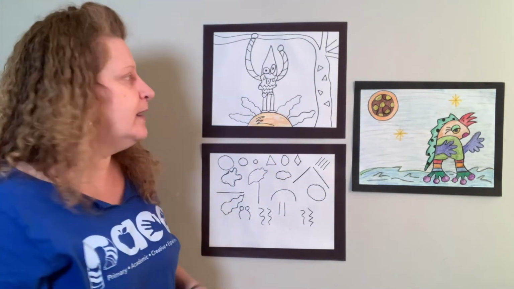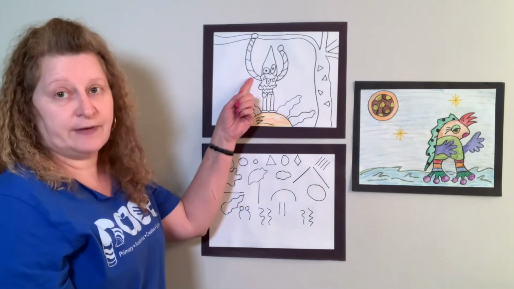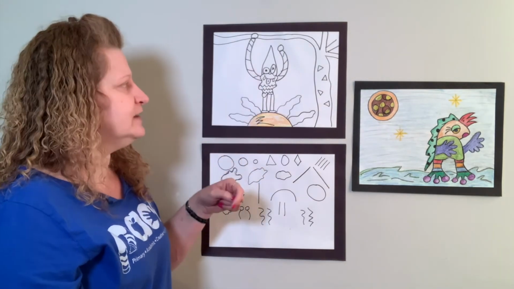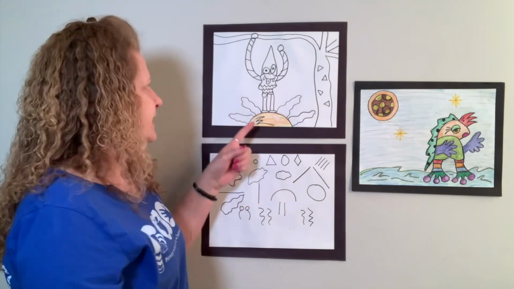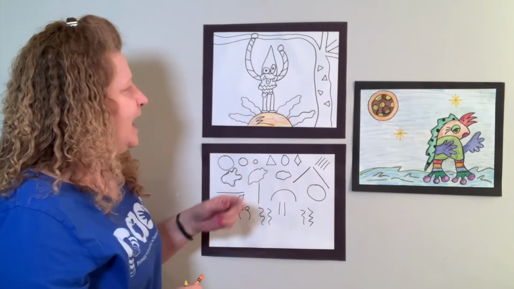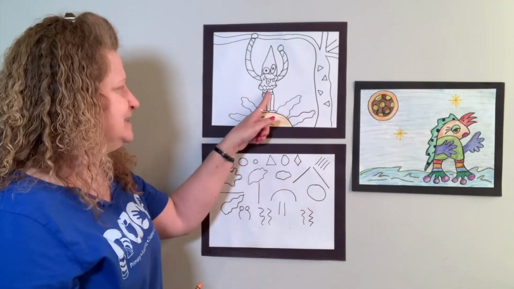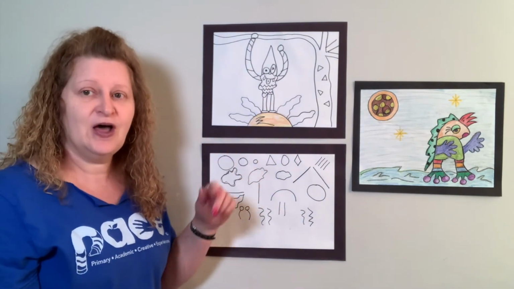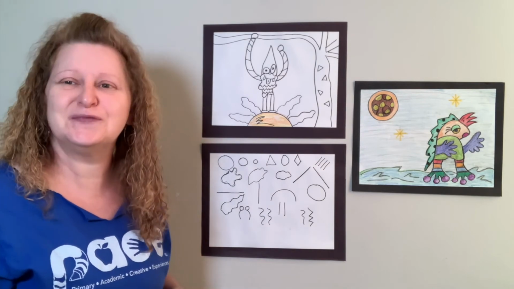Now remember, in your picture, we use directional lines. We use those diagonals and zigzags, and we talked about drawing it vertically and horizontally. And we also used organic shapes and geometric shapes. That's what makes our picture super, super fun.